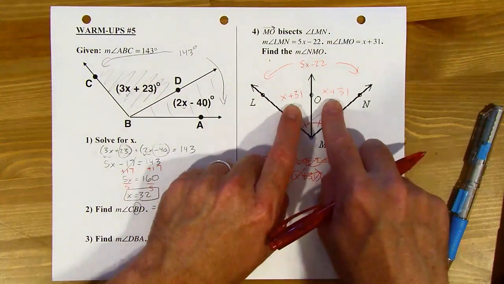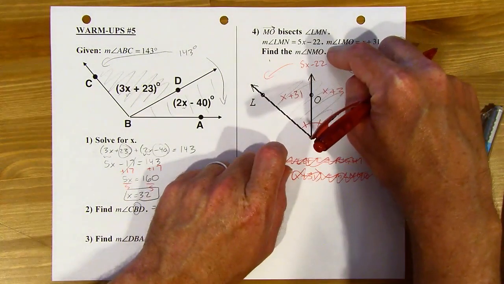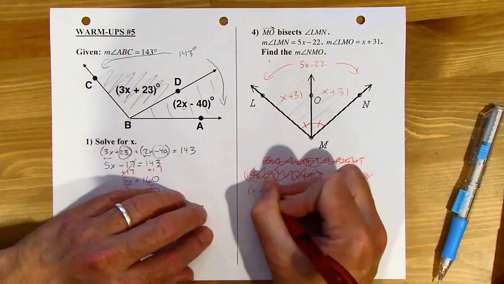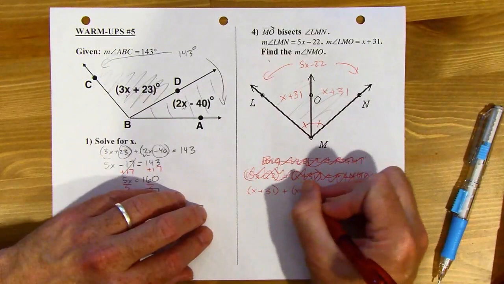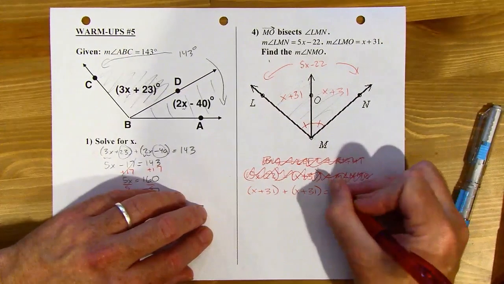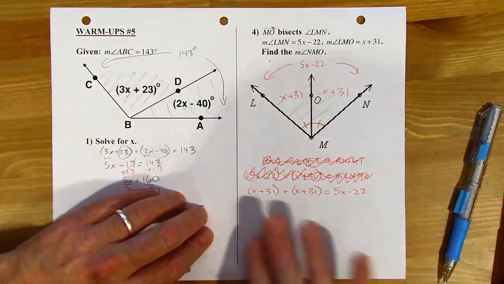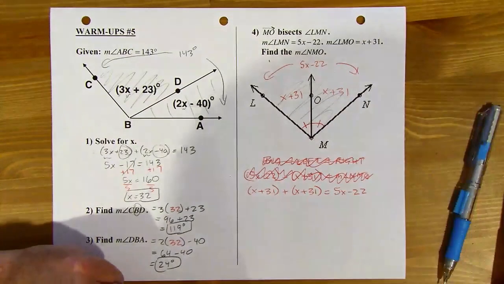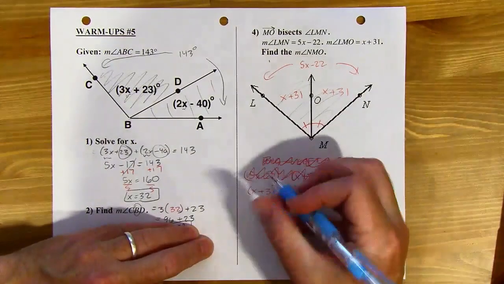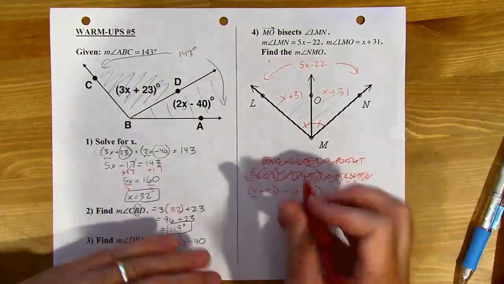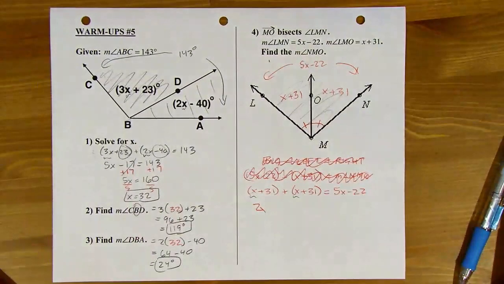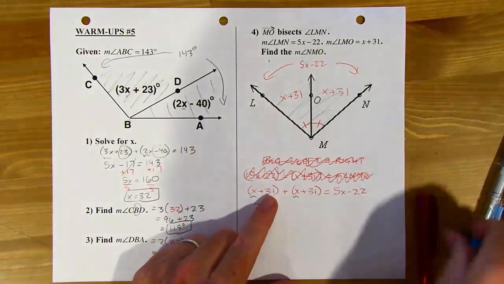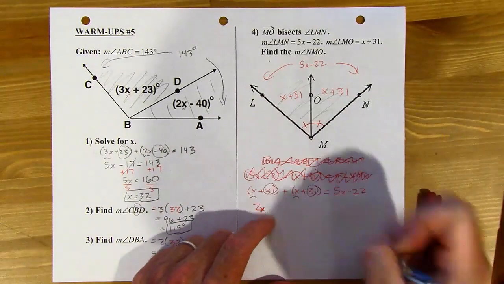I can say this plus this is going to equal 5x minus 22. Okay, so the left piece plus the right piece equals the whole thing. So x plus 31 plus x plus 31 is going to equal 5x minus 22. Okay, now it's a bit of a mess, but I can solve this for x. And once I get x, then I'm well on my way to answering the question. Okay, so let's start by cleaning up the left side. x plus x is 2x. Sorry about that. Okay, and then I've got 31 plus 31 is 62.